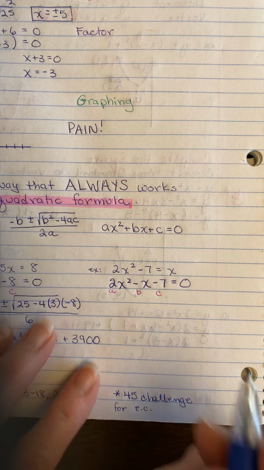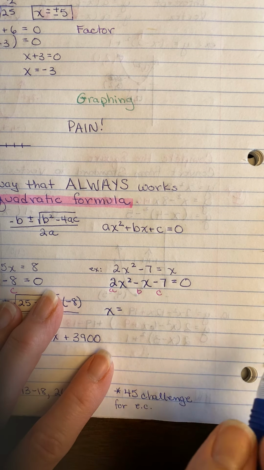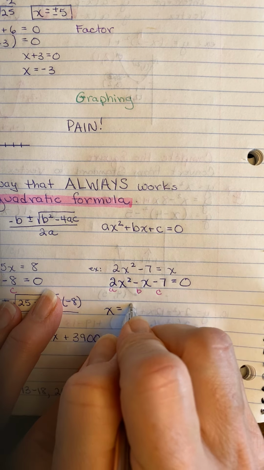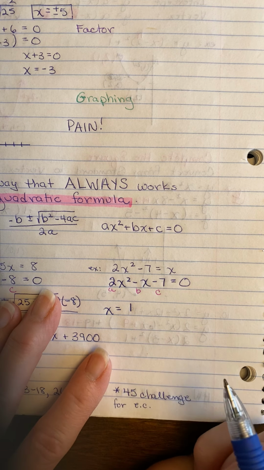Now we plug and chug. X is equal to negative B. Well, if B is negative 1, and negative negative 1, it's positive 1. This is where you're going to go wrong. It's okay. Just be careful of your signs.